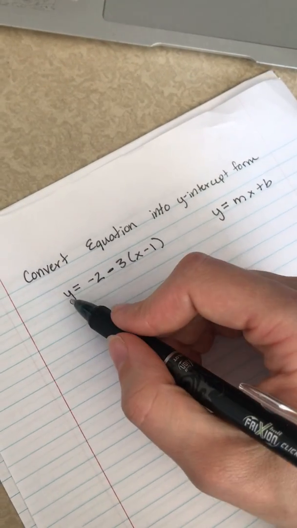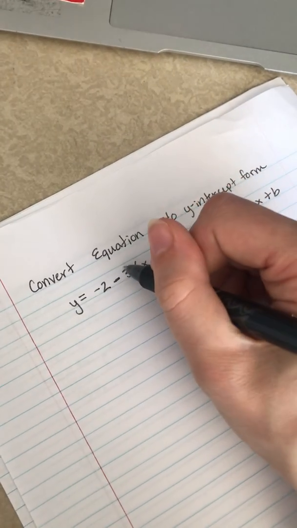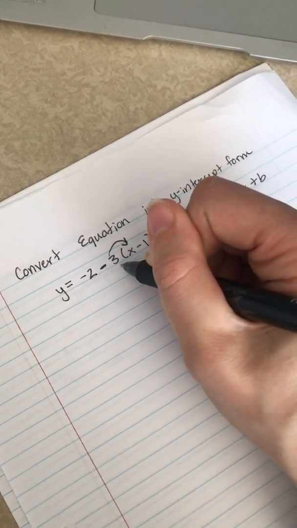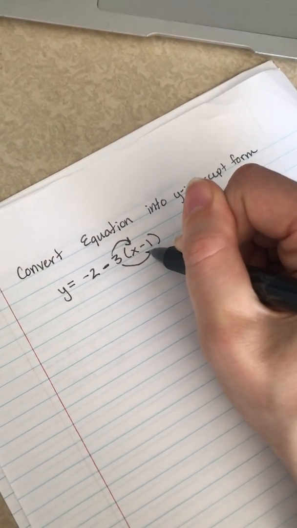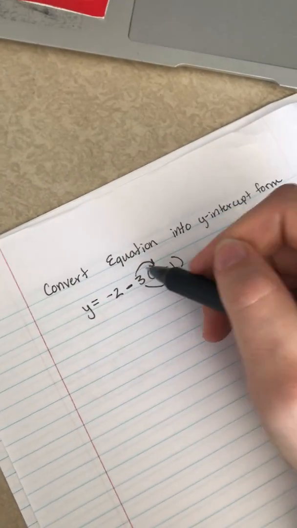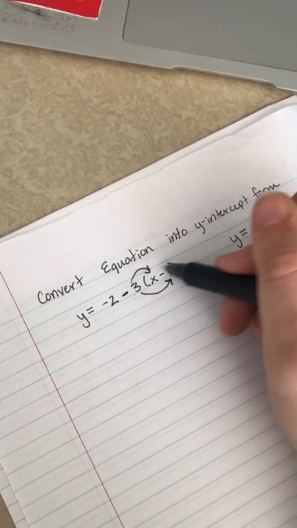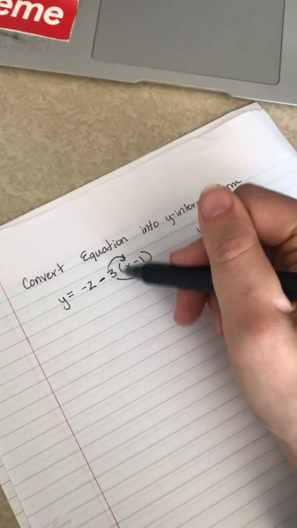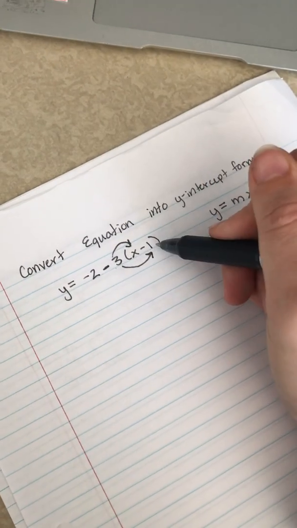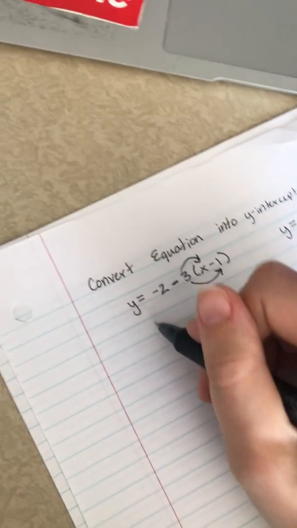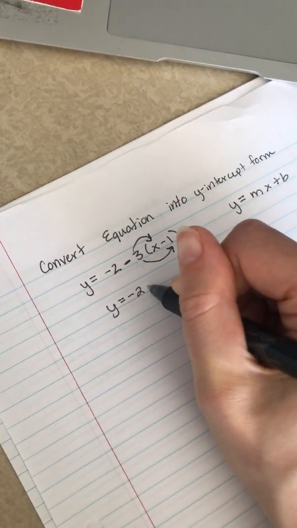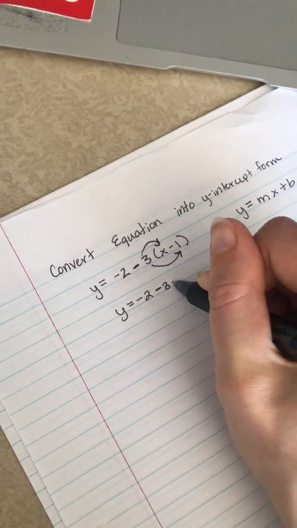In order to simplify it, I have to first use the distributive property, which, remember, is when I multiply the negative 3 into the x and into the negative 1. I always draw my arrows so I don't forget anything, because usually what people do is they multiply the negative 3 into the x and then totally forget about the 1 over there. So I draw my arrows to remind me that I need to do it to the x and to the negative 1.